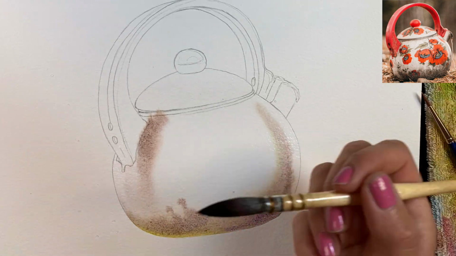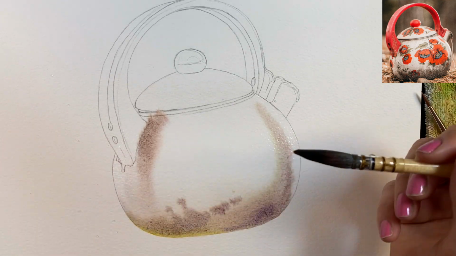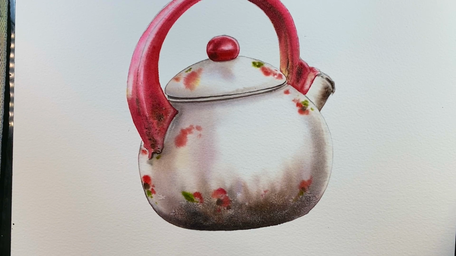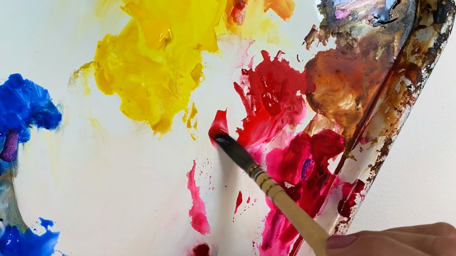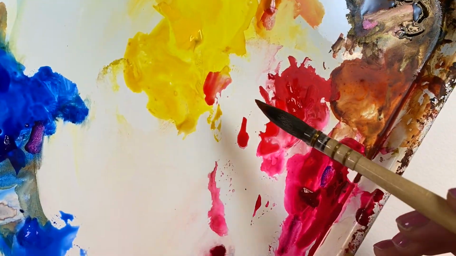Yes, it does have a red handle and then it has the red flowers, but I don't focus on those at first. I'm thinking about just the whiteness that I need to recreate with watercolors. So all that pattern of flowers and the handle, that comes later.